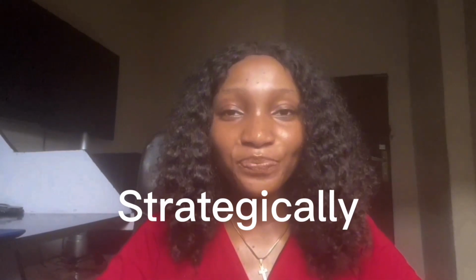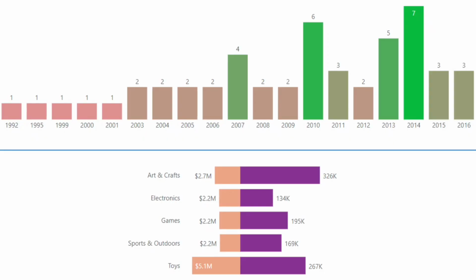So I know every one of us have our own favorite colors, but when it comes to visualizing data, you want to make sure that you are using your colors strategically. So make sure that you stick to a limited color palette, and make sure that your colors have a purpose. You can use colors to highlight points in your data. It can be the highest point, the lowest point, the average point.